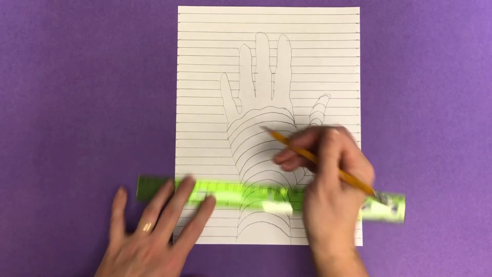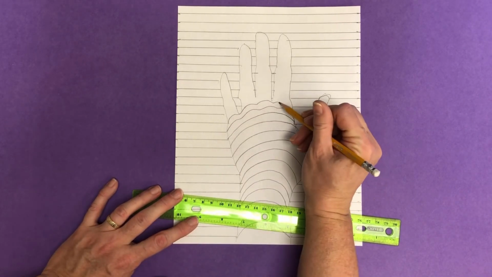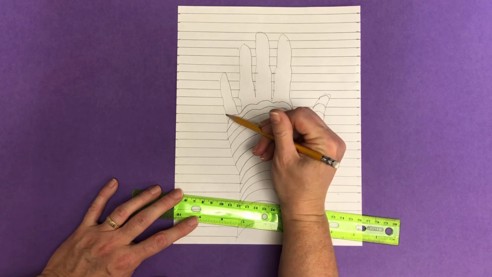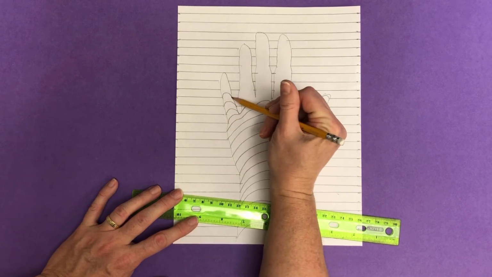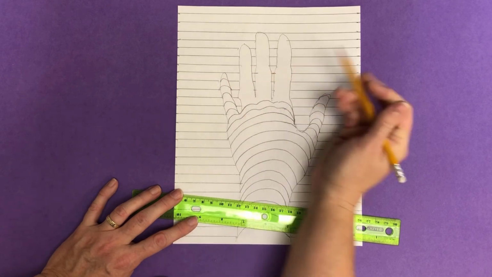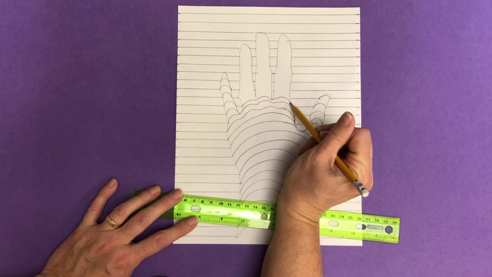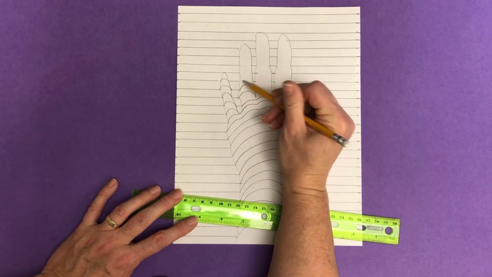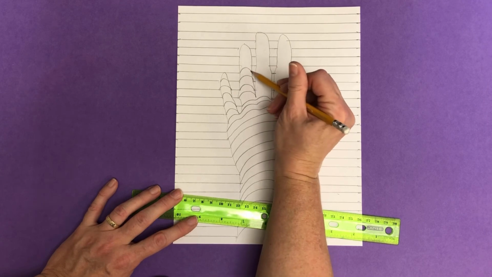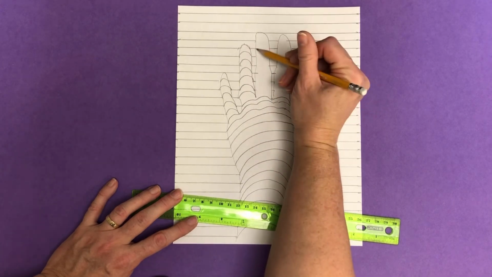So let's go ahead and do another bump for some knuckles maybe. And that goes there. And then, of course, we're gonna do our fingers so they connect up on the other side. This is probably the last little bumpy one that I'm gonna do. And that would be the fingertip.